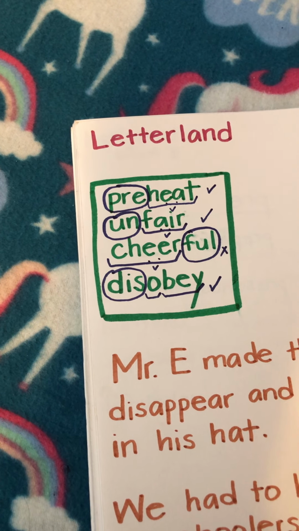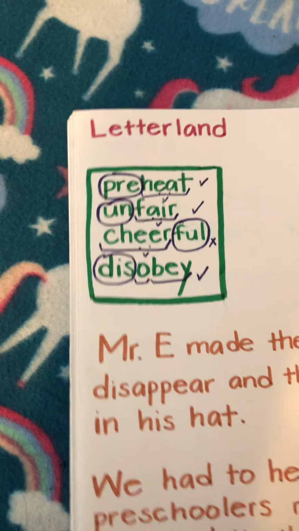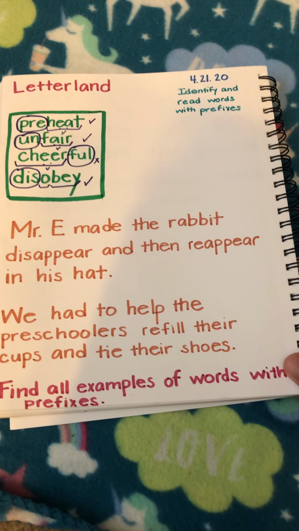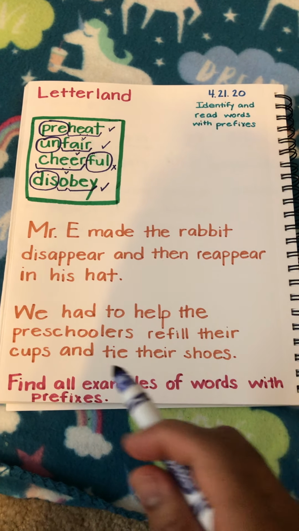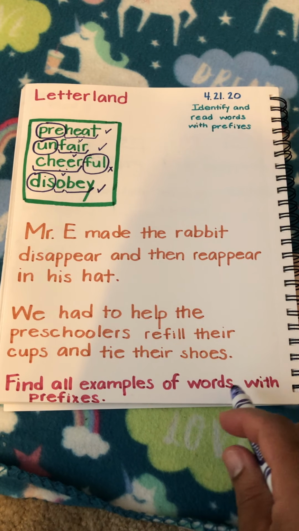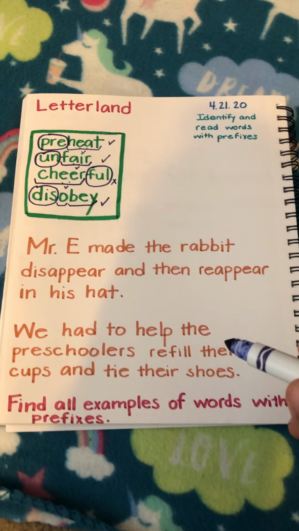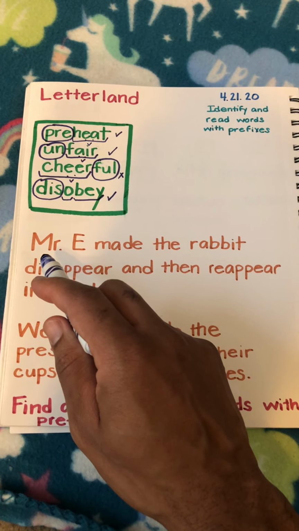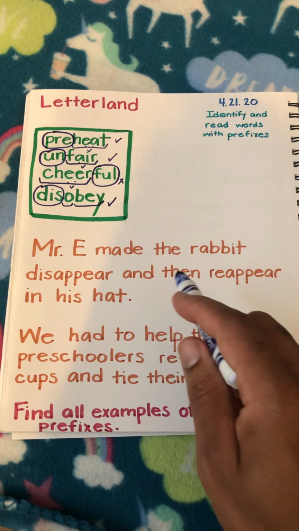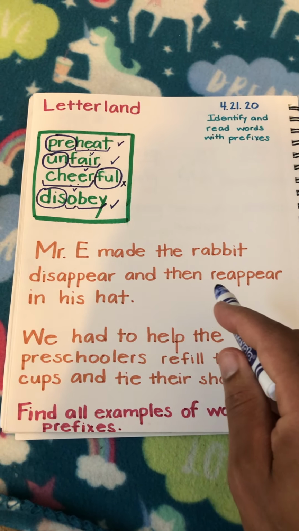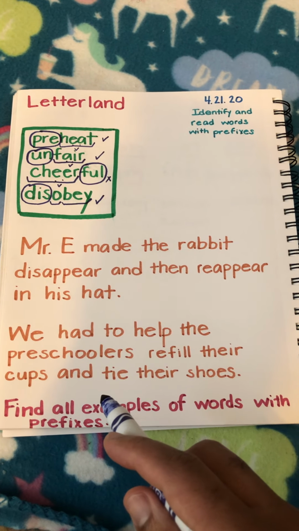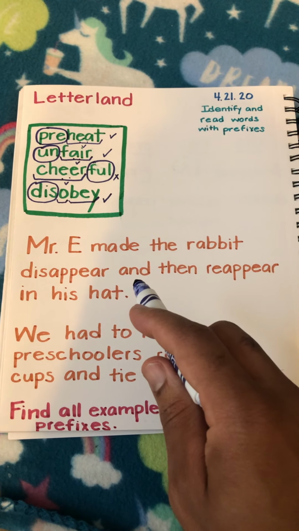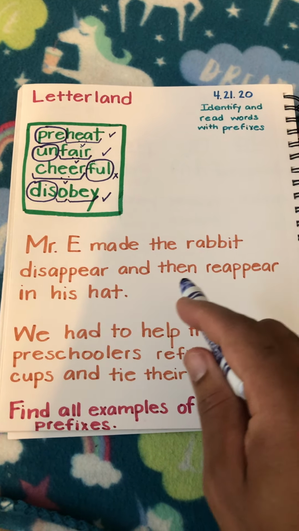Today, for practice, you all are going to be doing the same thing. I'm going to be giving you guys our word detective sentences. As you look through these sentences, your job is to find all the examples of words with prefixes. I'm going to read our sentences first. Sentence number 1 reads, Mr. E made the rabbit disappear and then reappear in his hat. Again, Mr. E made the rabbit disappear and then reappear in his hat.